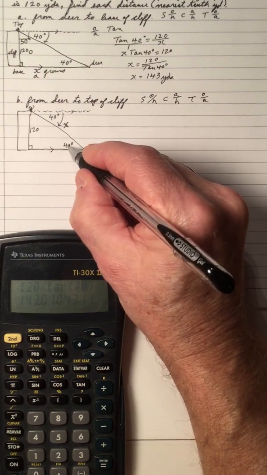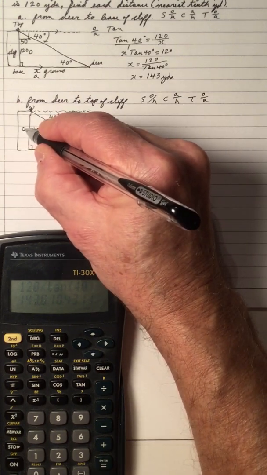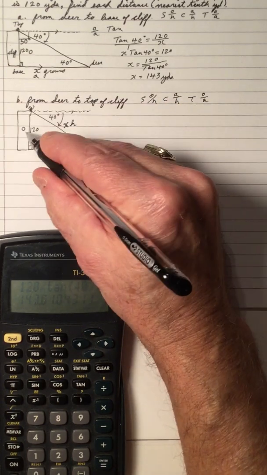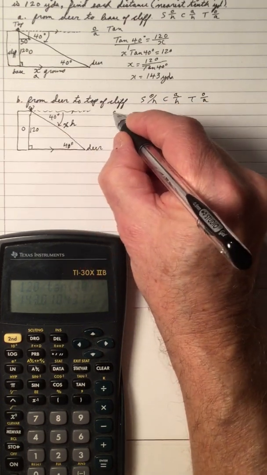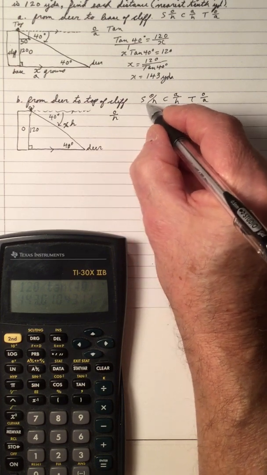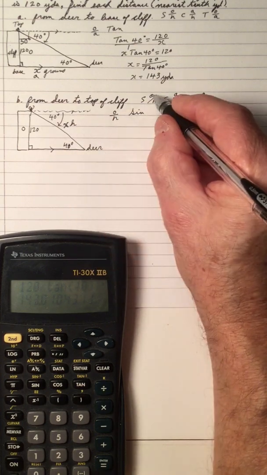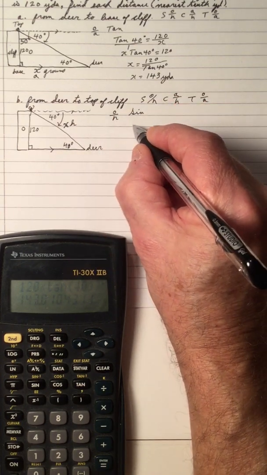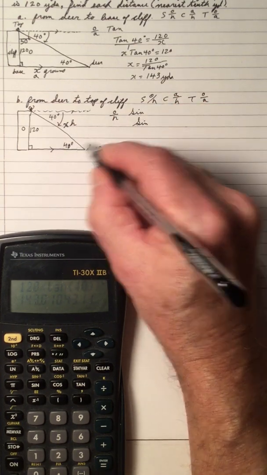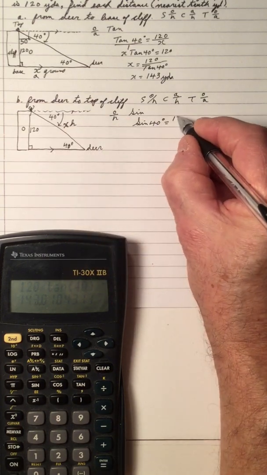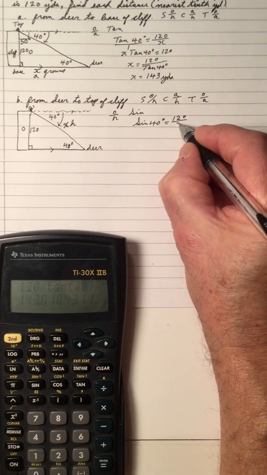In relation to the 40 degree angle, this side is opposite, this side is hypotenuse. So I have opposite over hypotenuse, so I'm using sine. It's the sine of the 40 degree angle, opposite, which is 120, over the hypotenuse, x.